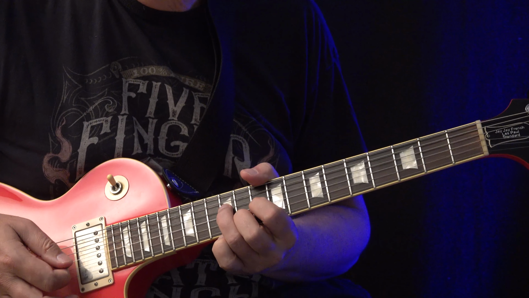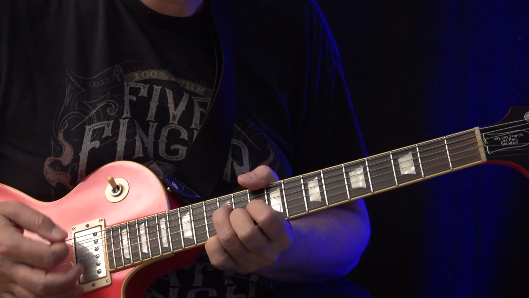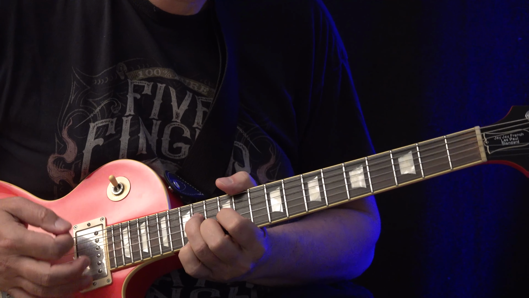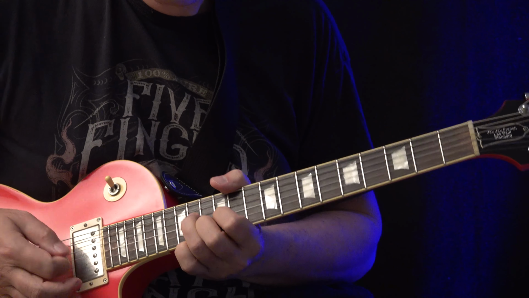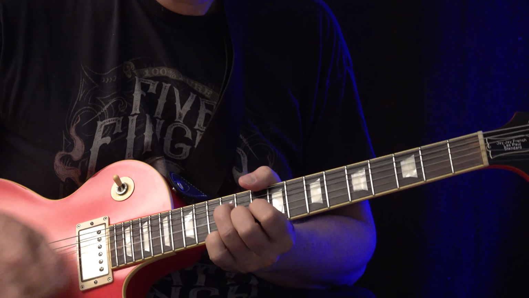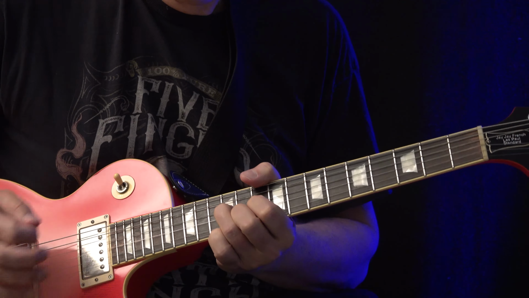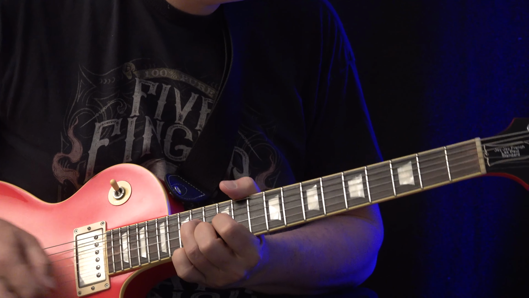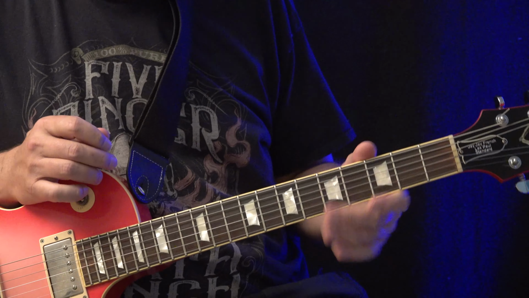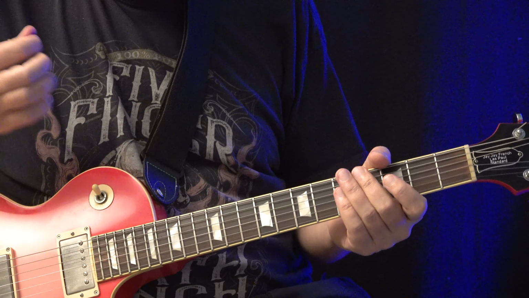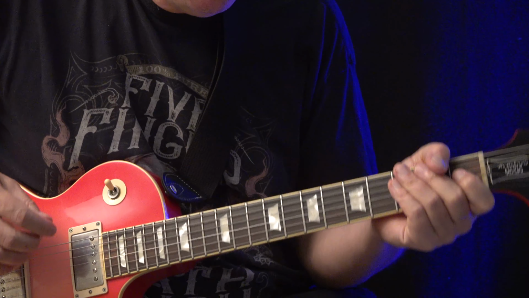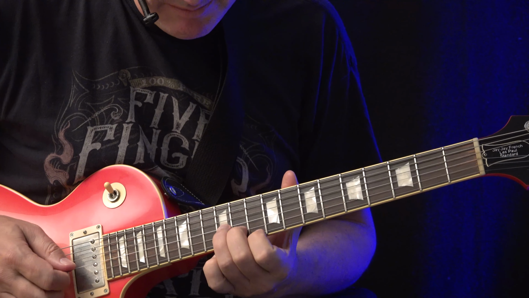1, 2, 3, 4. It's really cool, and when you play it in a rock guitar setting, it's always downstroke, so there's no alternate picking here. We can do the same thing up here with G minor.